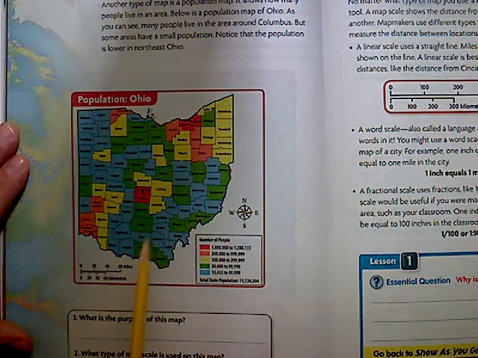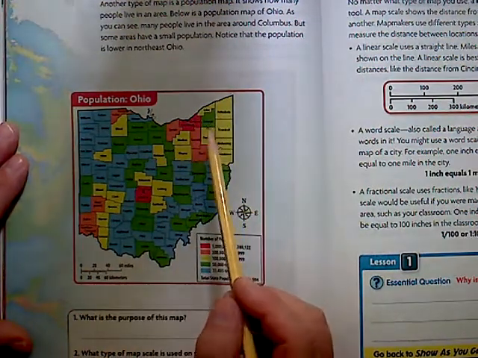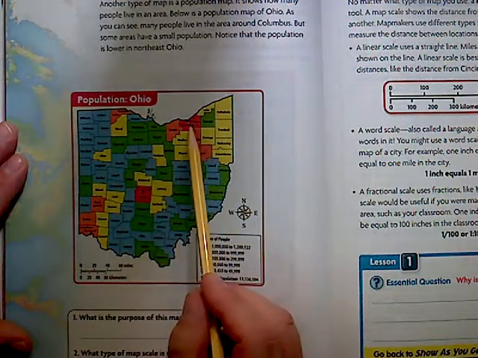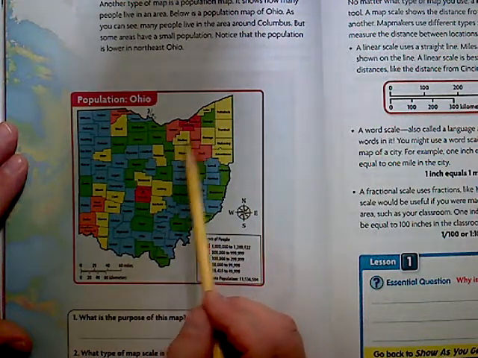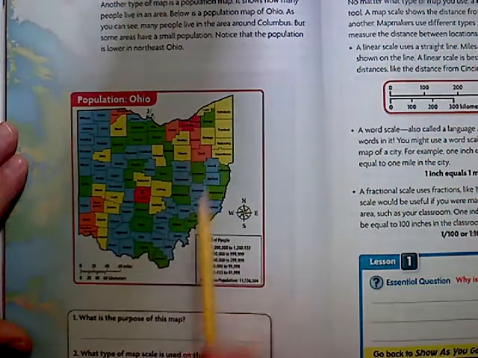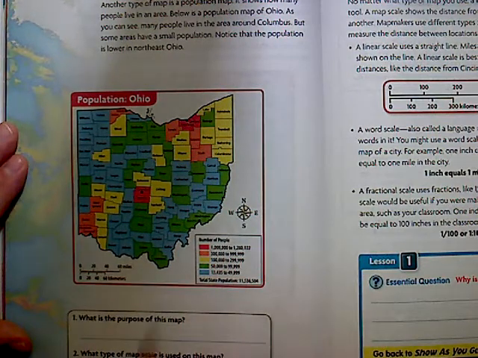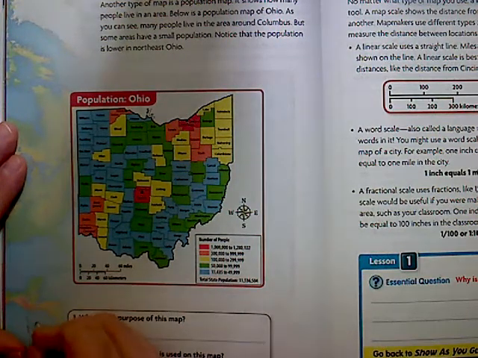So the closer you are to a city, the more people you're going to have. So here's Cleveland, which is a decent sized city. And notice it's red and oranges and yellows, kind of all near the city. That means that those are bigger numbered of populations, okay? All right. This I want you to do as an assignment as well.